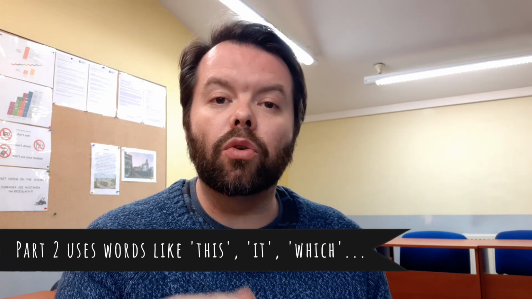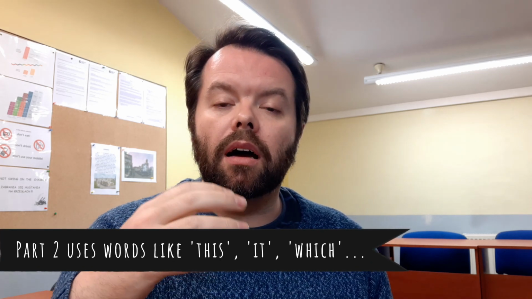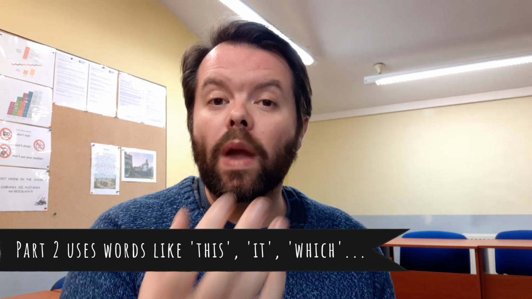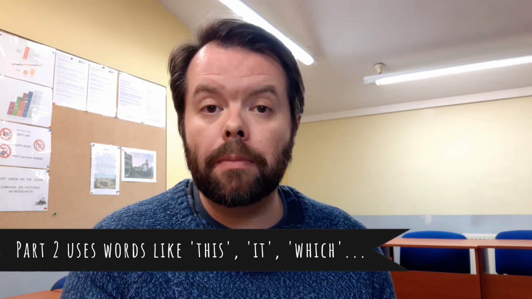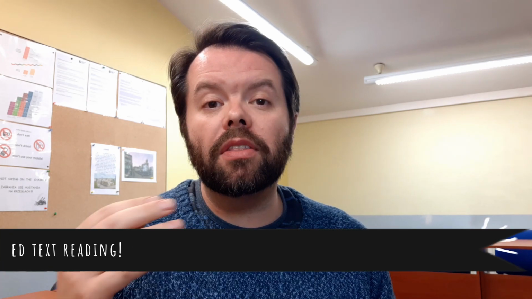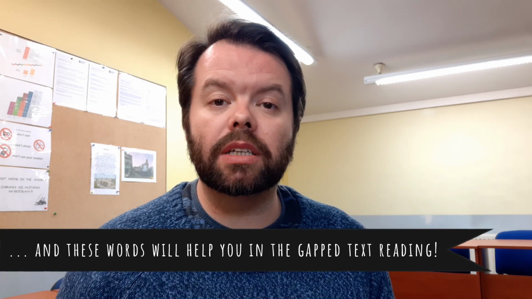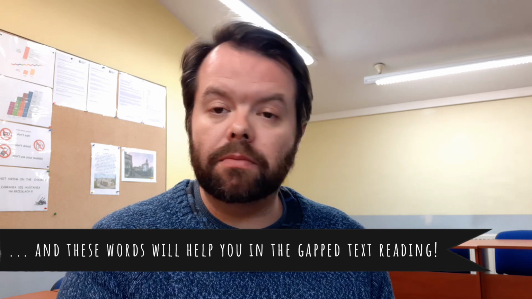Likewise, in part 2, the open close, the word you need might be a pointing word, like this or it, or something related like which from a relative clause. Yeah? When you look at the gapped text exercise, which in B2 First would be part 6, you have sentences missing from a text, or in C1 Advanced, this would be part 7, where you have paragraphs missing from the text.